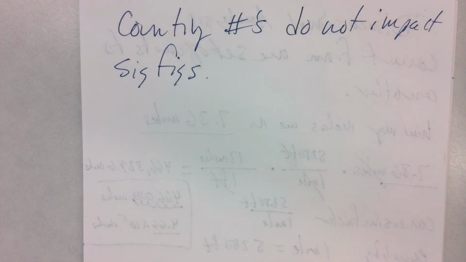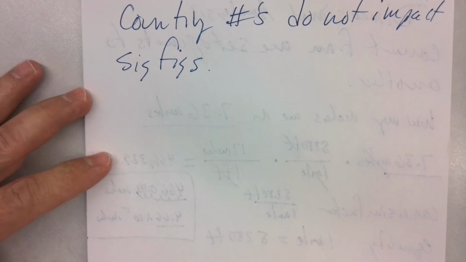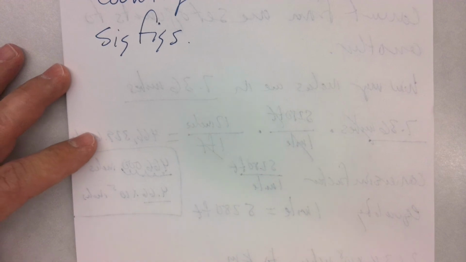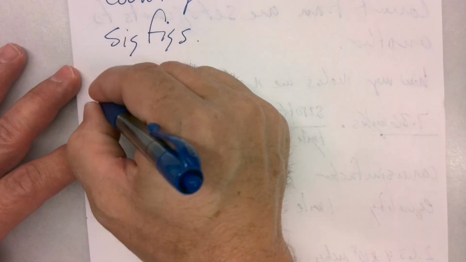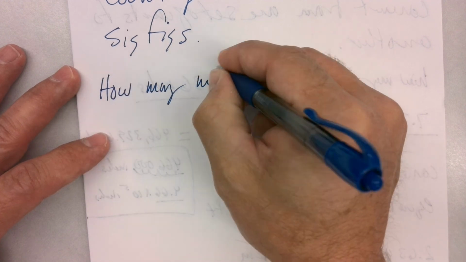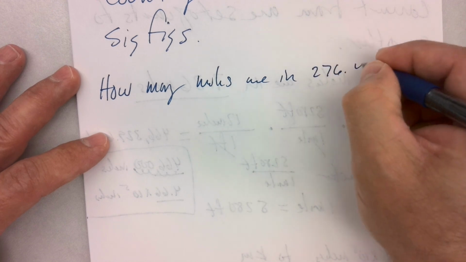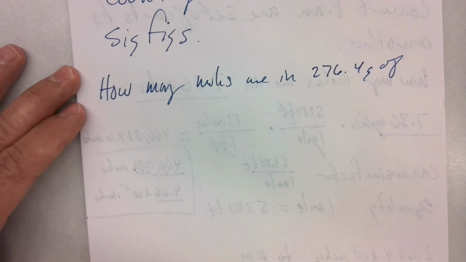All right. So, what's going to happen is they are going to get into actual periodic table stuff. All this stuff to me is more just math. Now, let's say I did this. Let's say I said, how many moles are in 276.4 grams of, I don't know, let's say sugar.